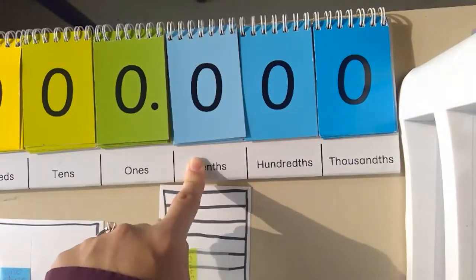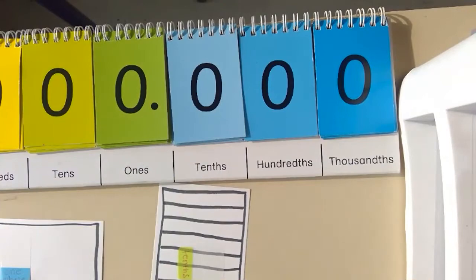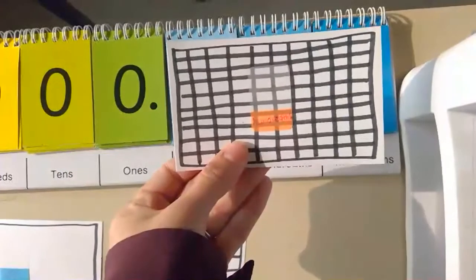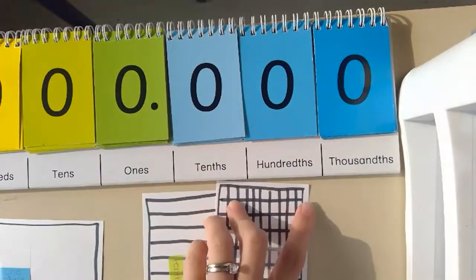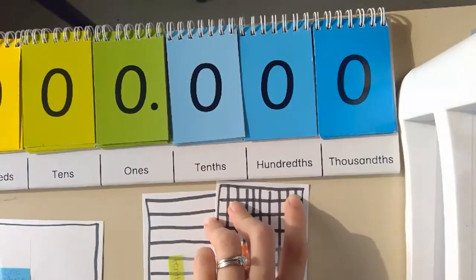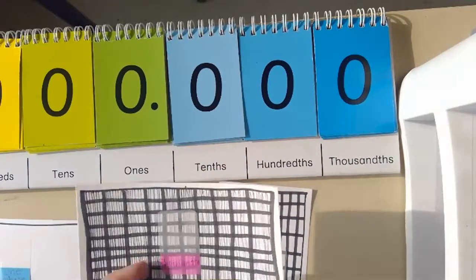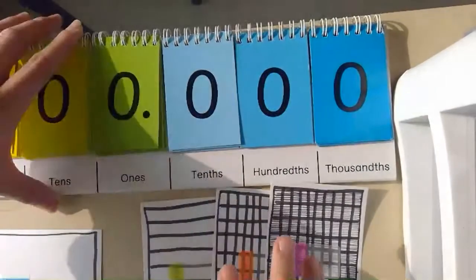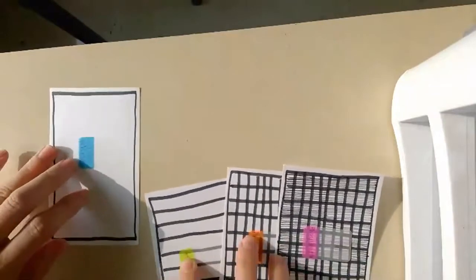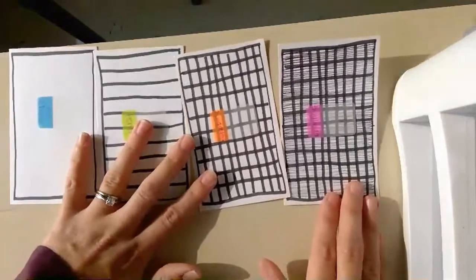If I were then to take those tenths and cut each of those tenths into 10 pieces, those would be known as my hundredths. So this is my hundredths place. If I were to take each of those little dinky hundredths places and cut it into 10 pieces, I then would have 1,000 pieces, which are my thousandths. So that's a good visual for you guys to see the difference between a whole, tenths, hundredths, and thousandths.